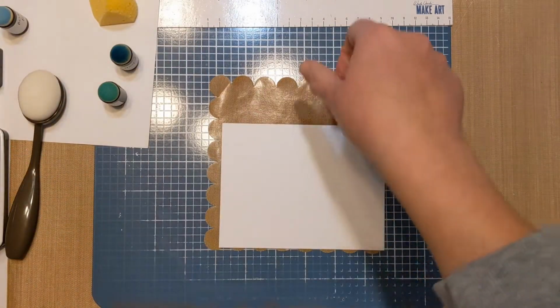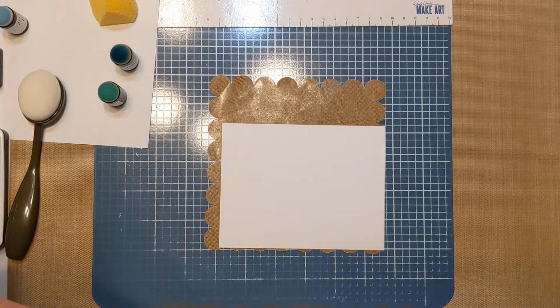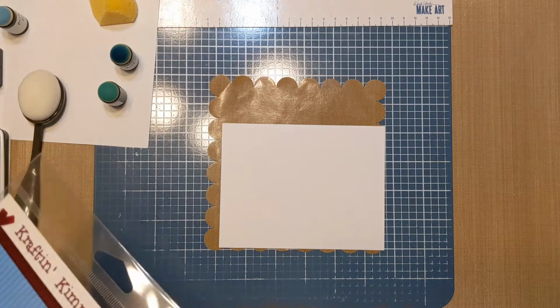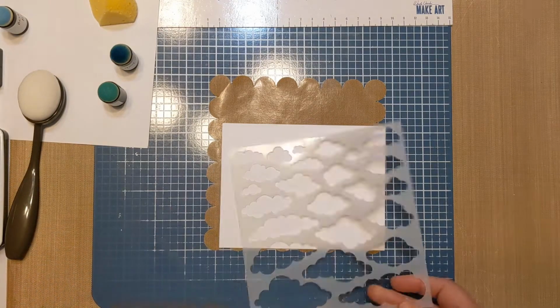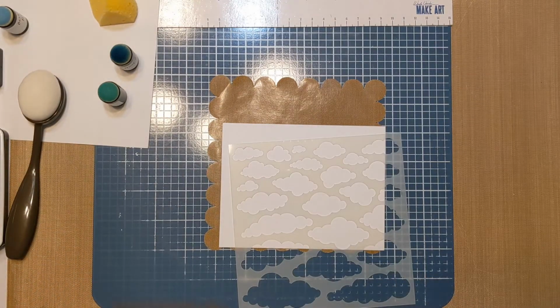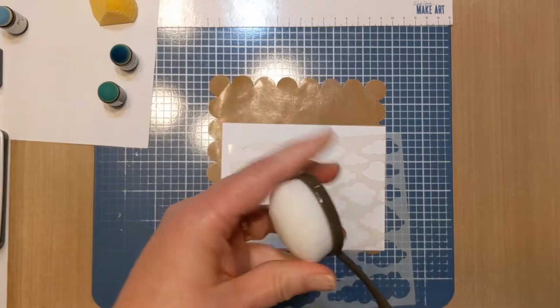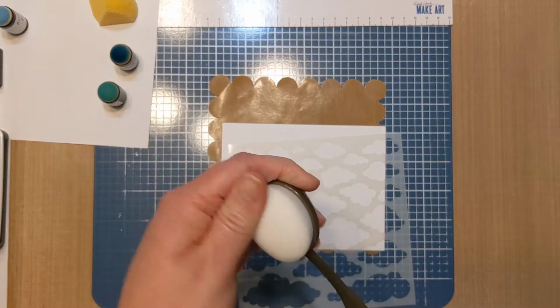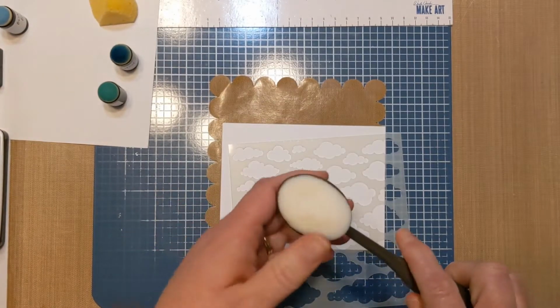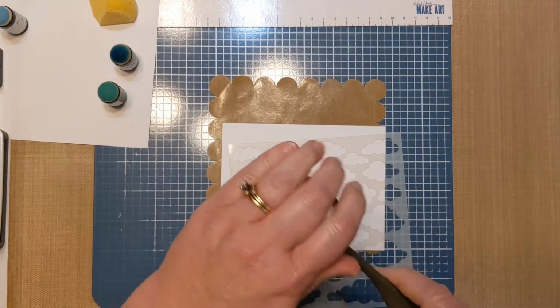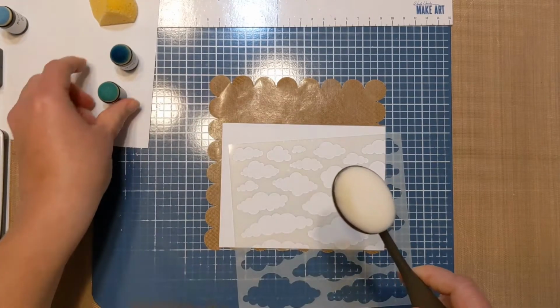Next, I wanted to use the Kraftin Kimmie Chubby Clouds, and we're going to use some Kraftin Kimmie inks. Their inks are hybrid inks, so they will stain your stencil a little bit. I just got this new blending brush from Stampin' Up, so it's going to be my first time trying it. Does anyone else pet their blending brushes when they get them? They're just so soft.